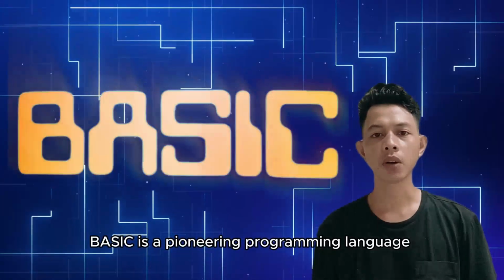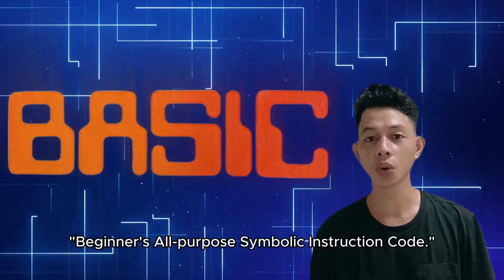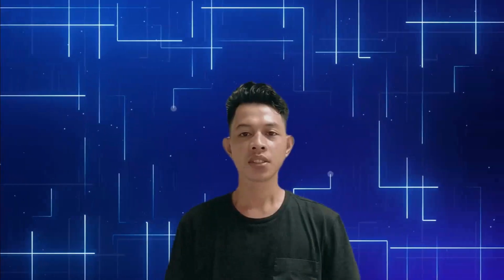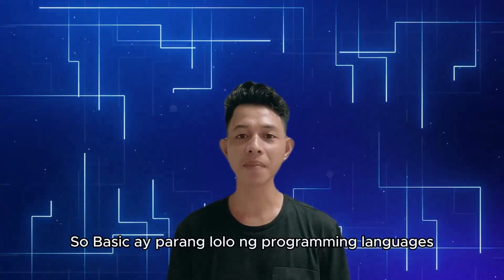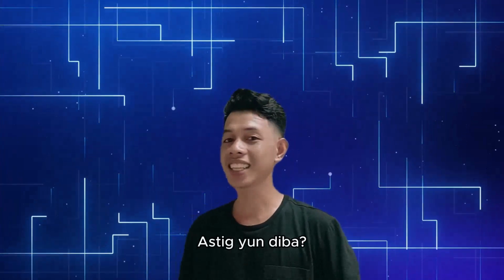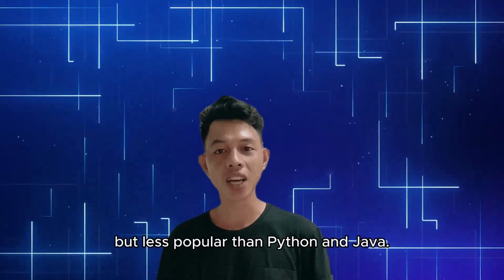BASIC is a pioneering programming language that stands for Beginner's All-Purpose Symbolic Instruction Code. It was created in the 1960s and quickly became popular. So, BASIC ay parang lolo ng programming language that's been around since disco was cool and hair was big. Astig yun, di ba? BASIC is still used but less popular than Python and Java.